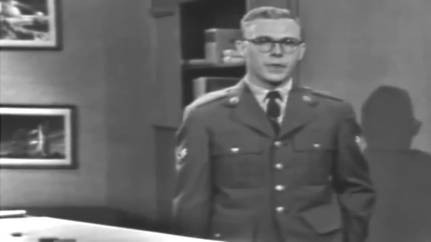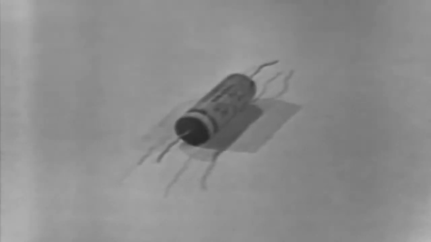The movable plate capacitor is the most common variable type that's being used. Probably the most common fixed capacitor in use today is the paper dielectric capacitor. The reason it's very common is its low construction cost.